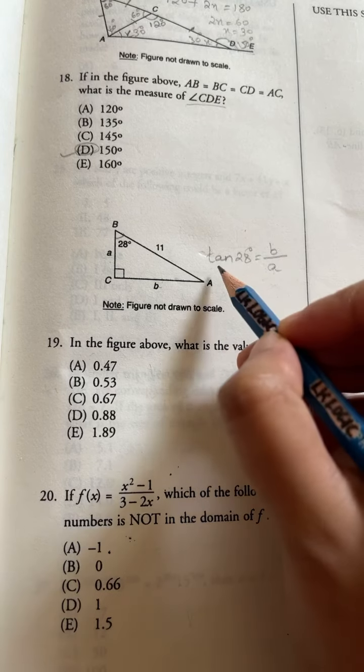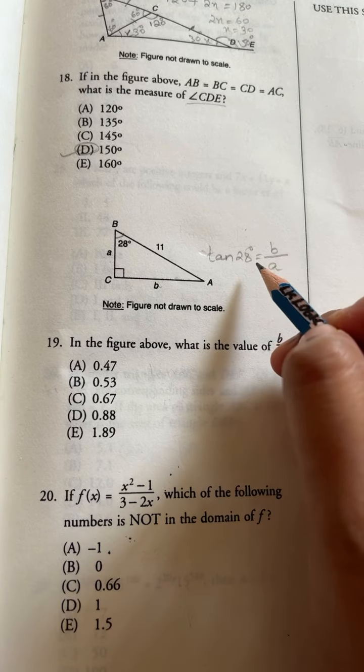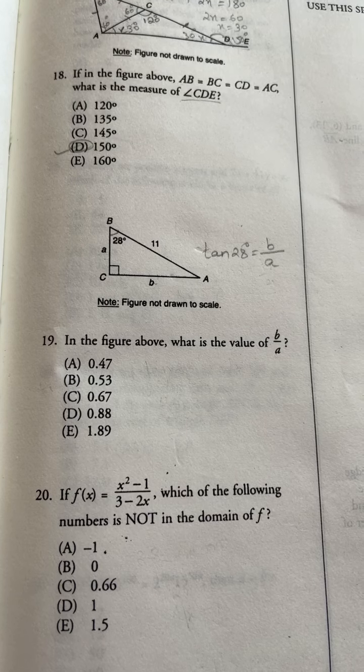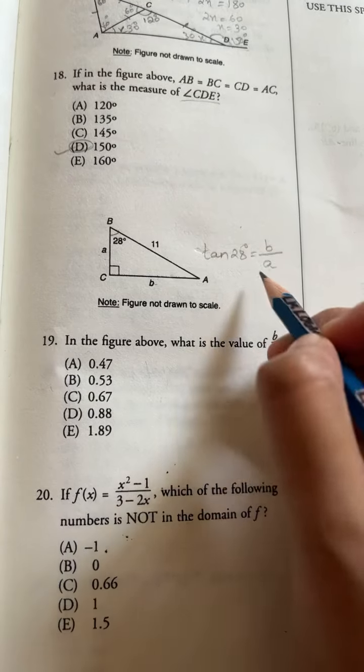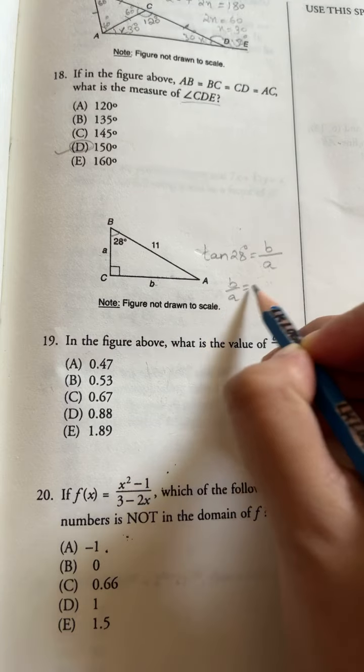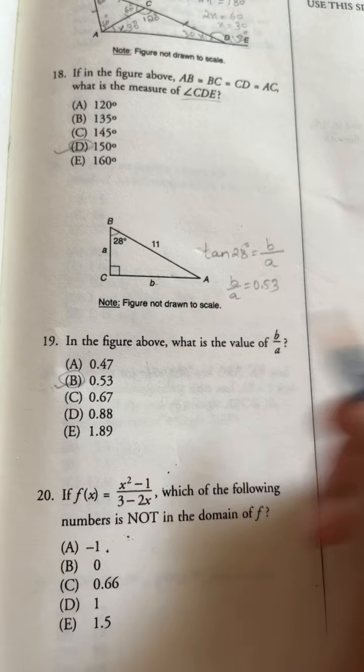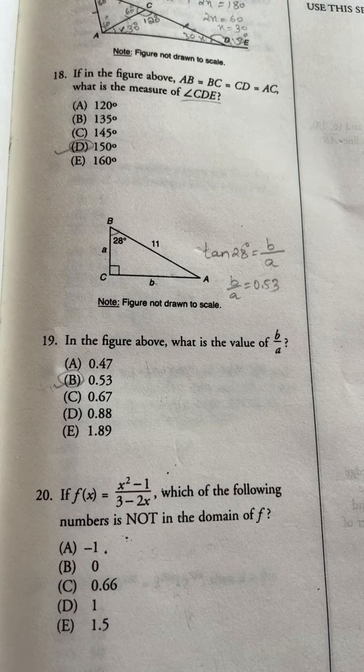So you have the opposite side as B and you have the adjacent side as A. So B over A is tan 28, and you get the value of tan 28 as 0.53. So your B over A is equal to 0.53, and that's your answer, B.